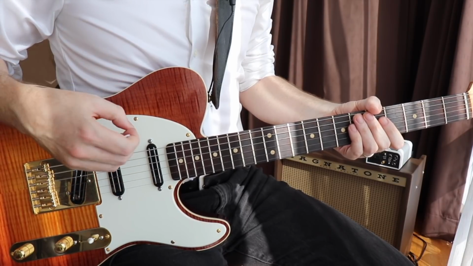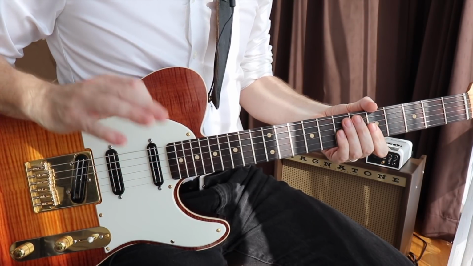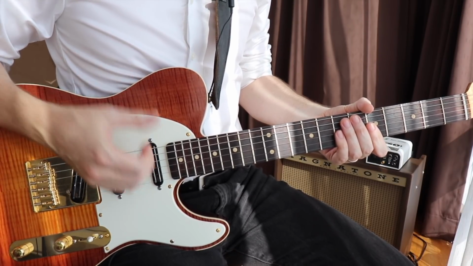So now I'll demonstrate how you can combine some of those intervals together with those 3-note chord fragments in the context of a funk rhythm.